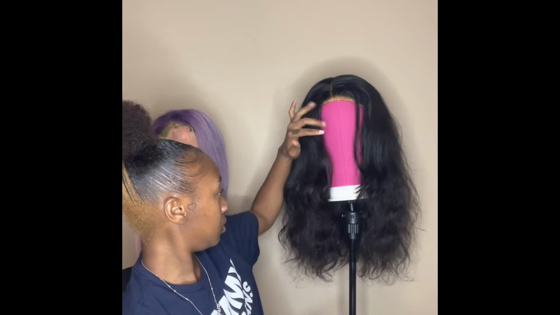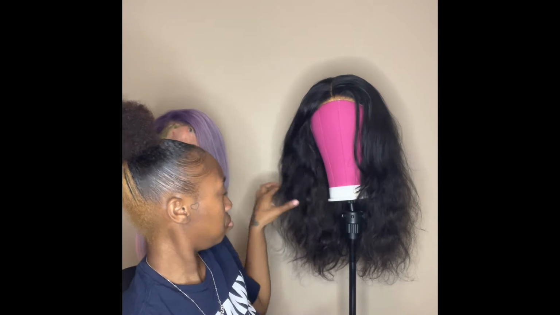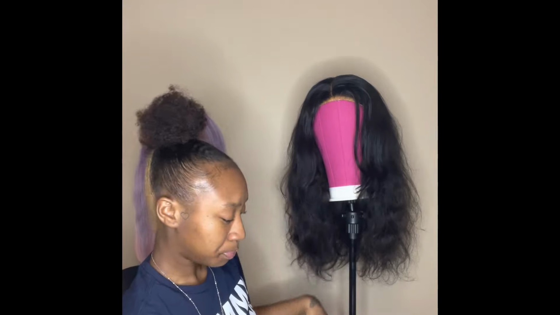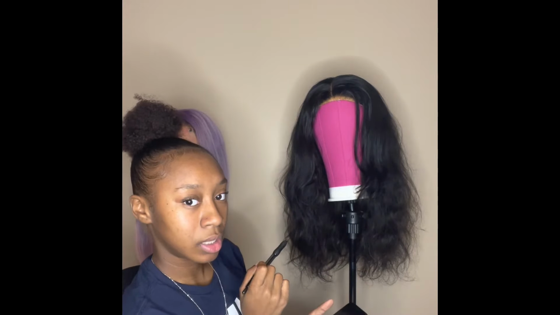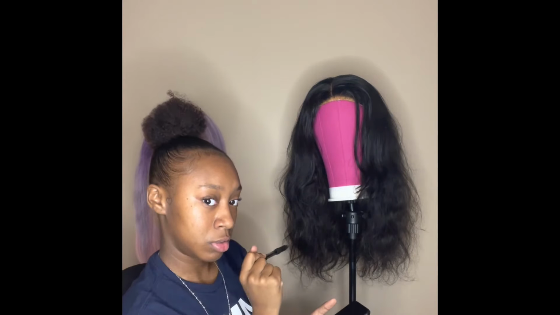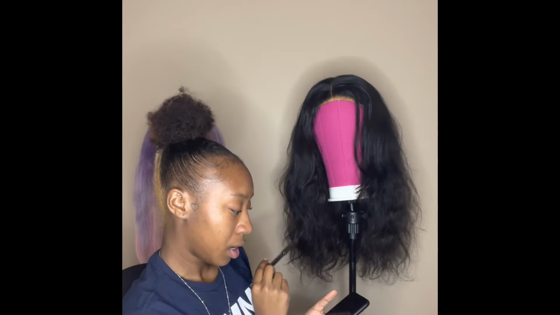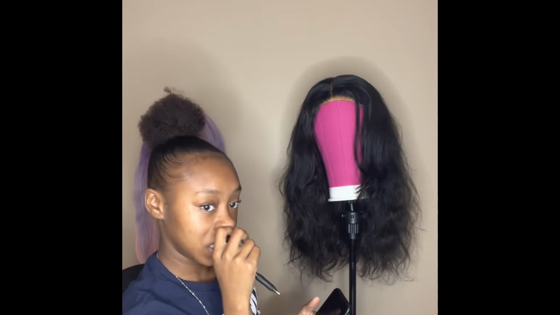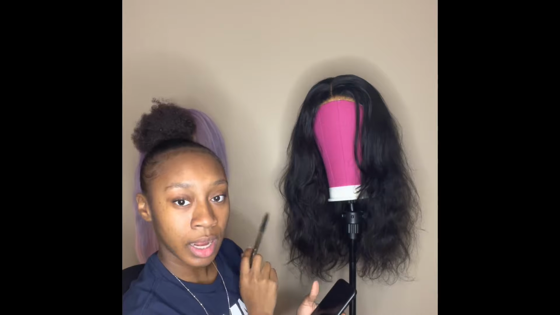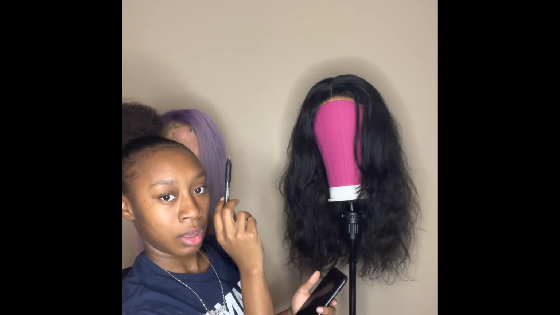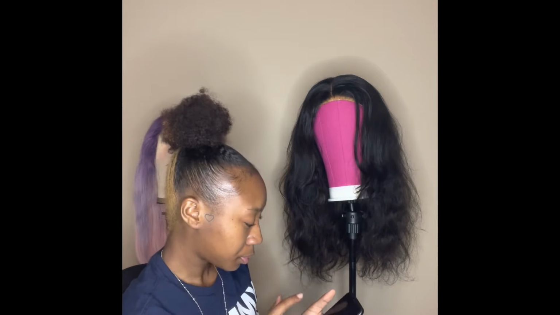Anyways, a 14-inch maybe? 14-inch closure. This is a closure wig. Taylor is a frontal. This is a closure. So, let's say you spent $254 for 3 bundles, 18-inch, and a 14-inch closure.